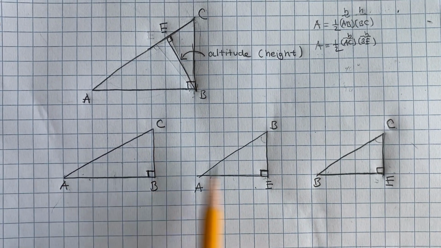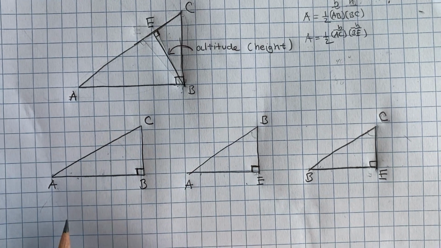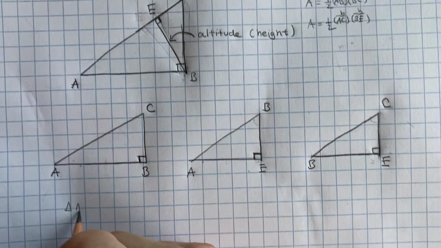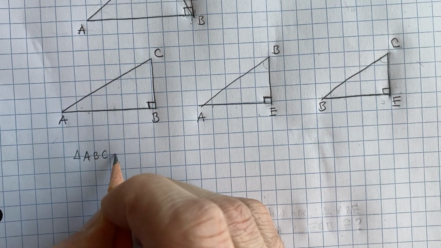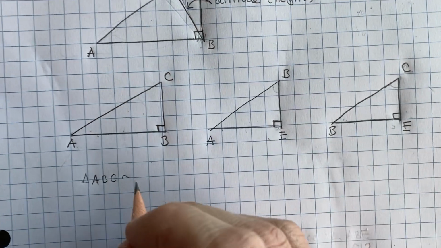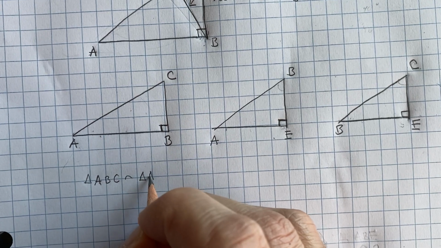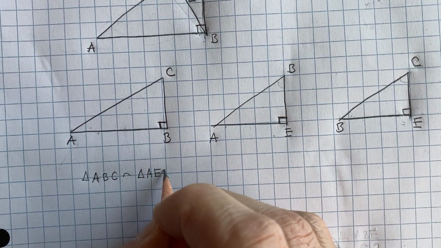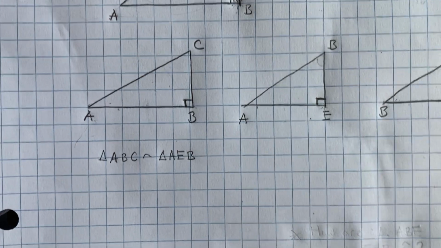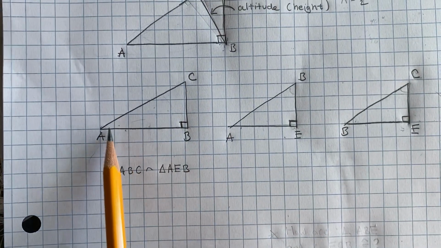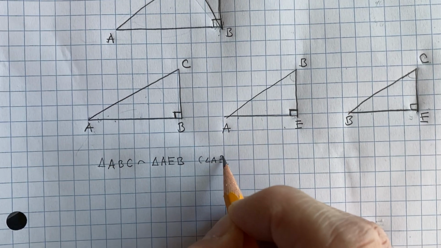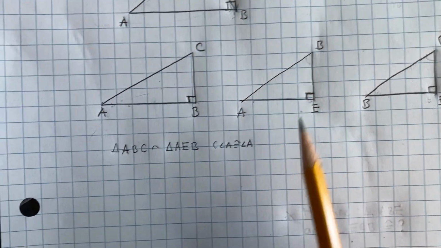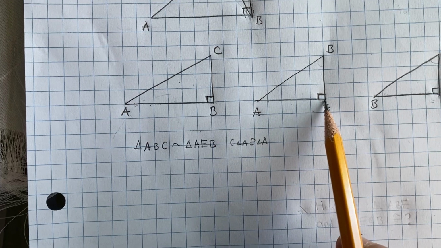Okay, so you could say that triangle ABC is similar to triangle AEB. And the next question is why? Well, they both have angle A, and they both have a 90-degree angle.